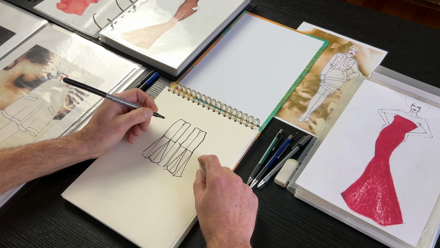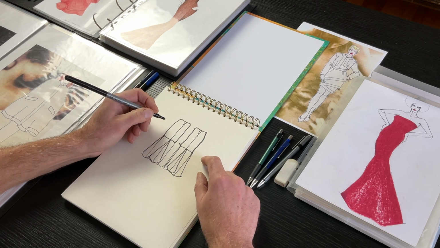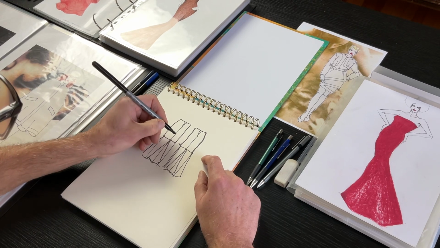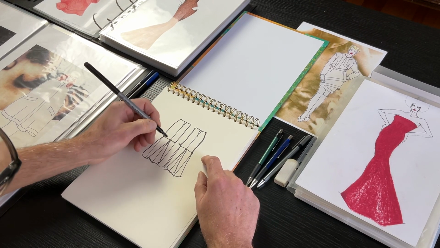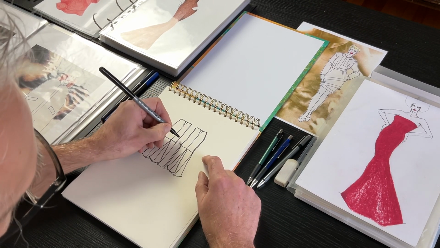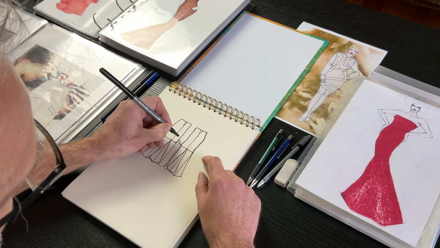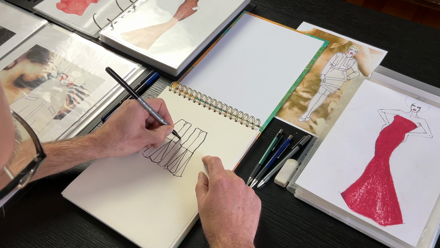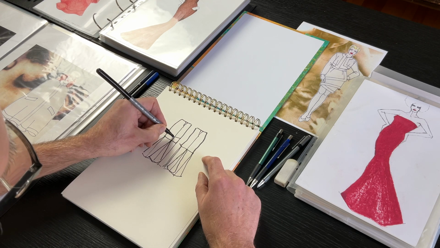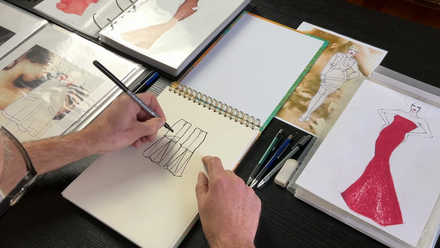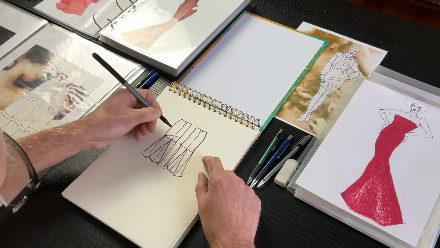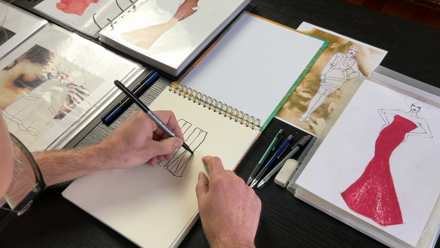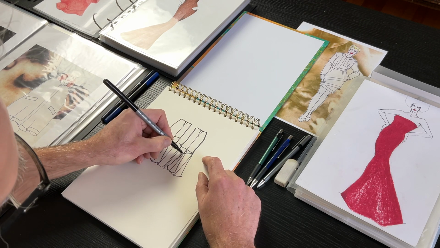You can decide to alter the seam line at the bottom by making it higher or asymmetric, like going down like that, and continue on the back like this.